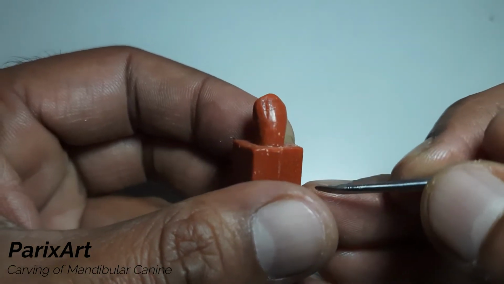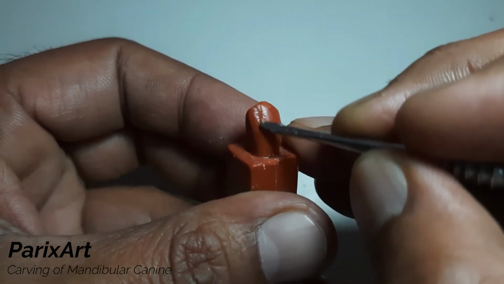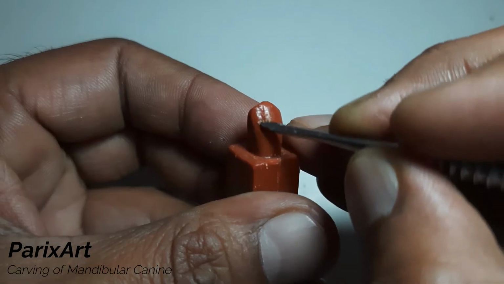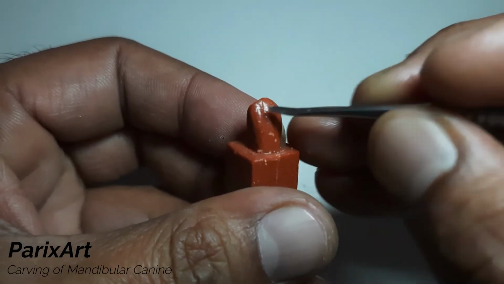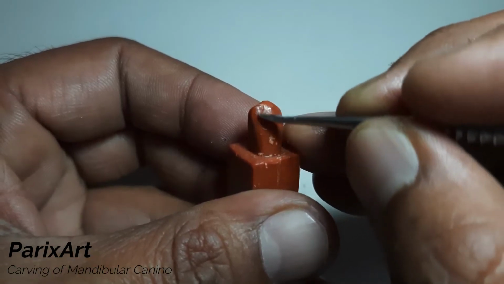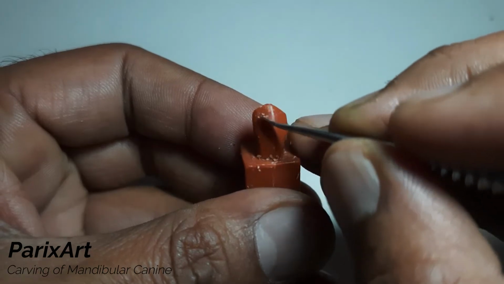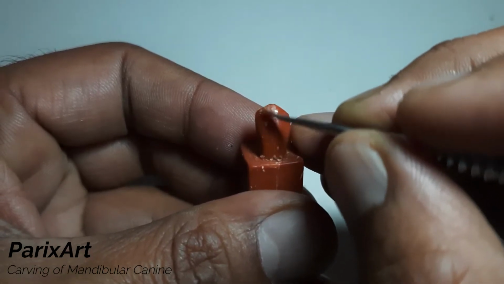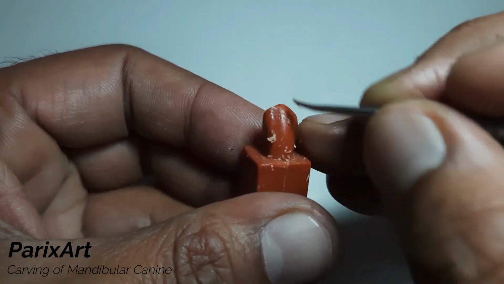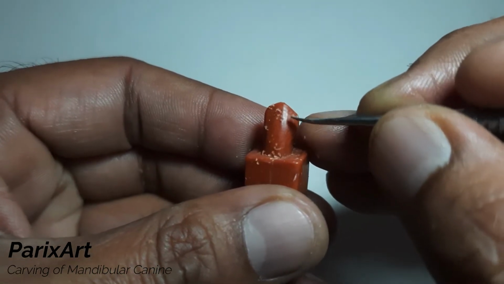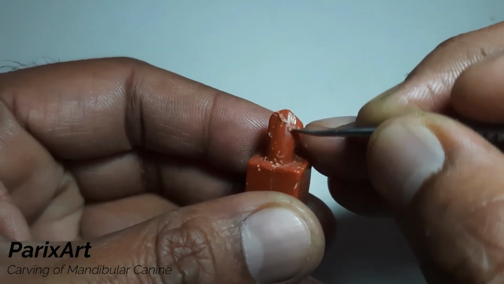See? Keep blending. We have developed the labial ridge in between. Do the same on distal side. Use Zales carver.